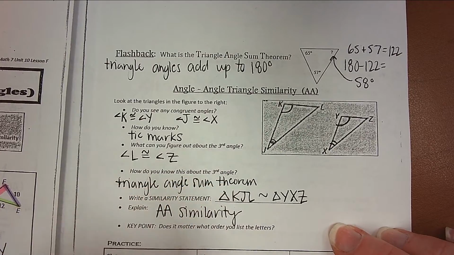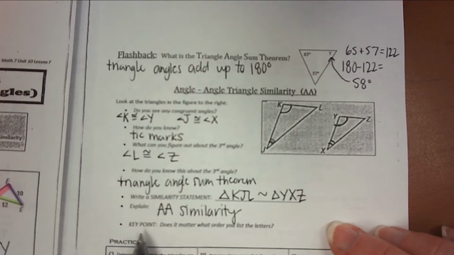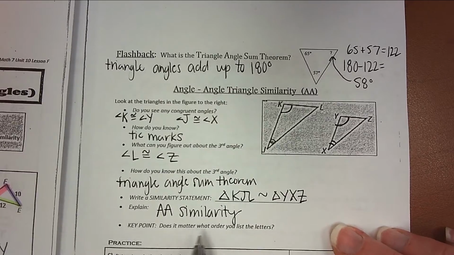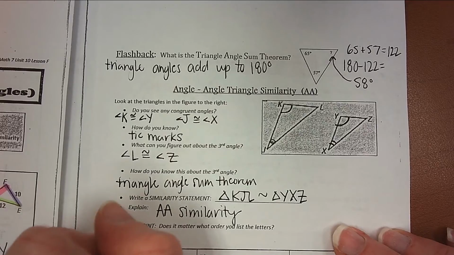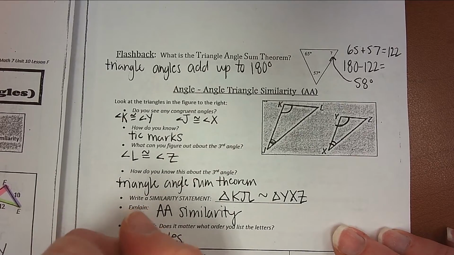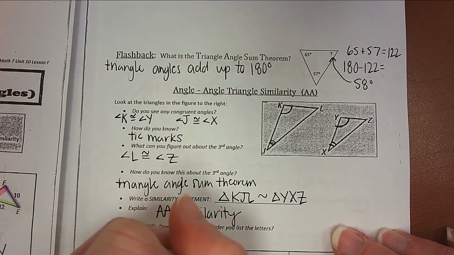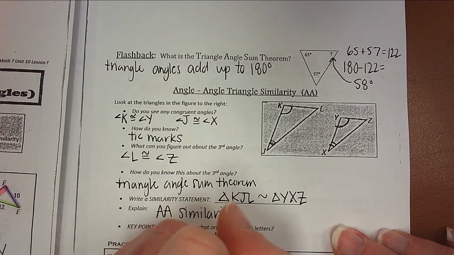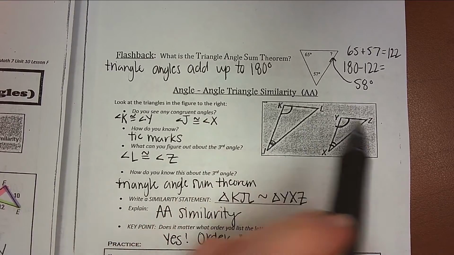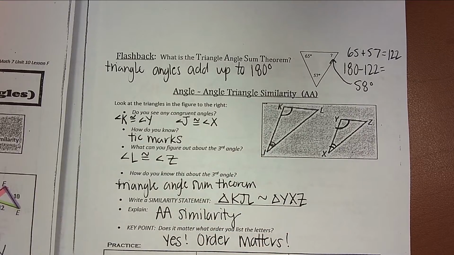similarity statement. Key point, does it matter what order you list the letters? Yes, it most definitely matters. We always have to state the corresponding angles that are equal to one another in the same order. Super duper important that we do that.